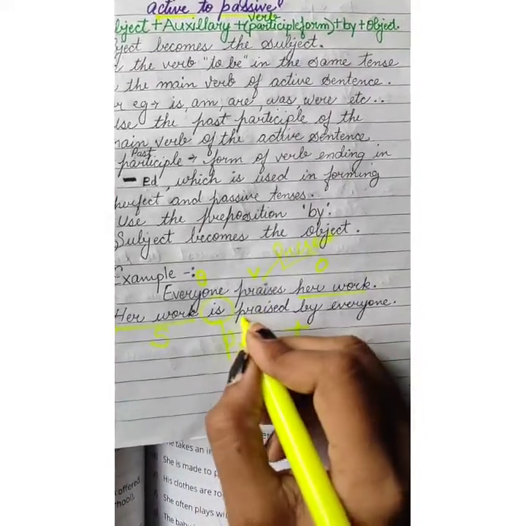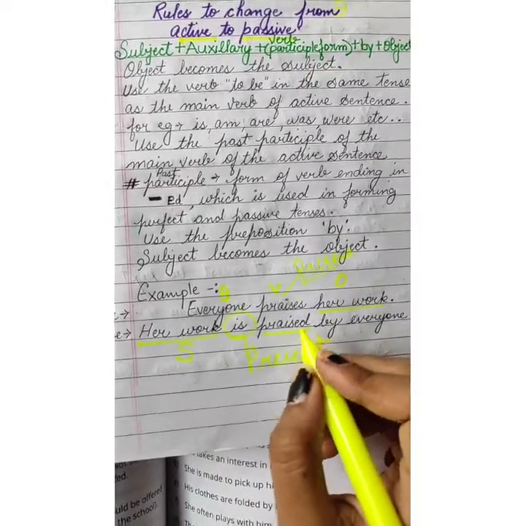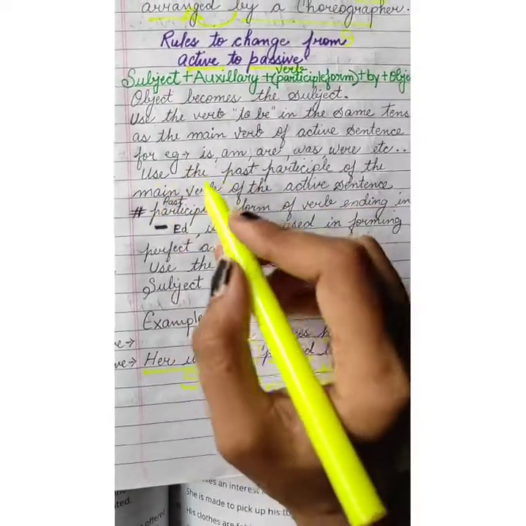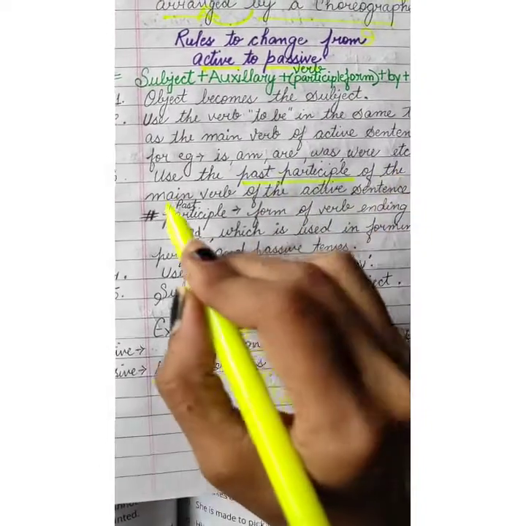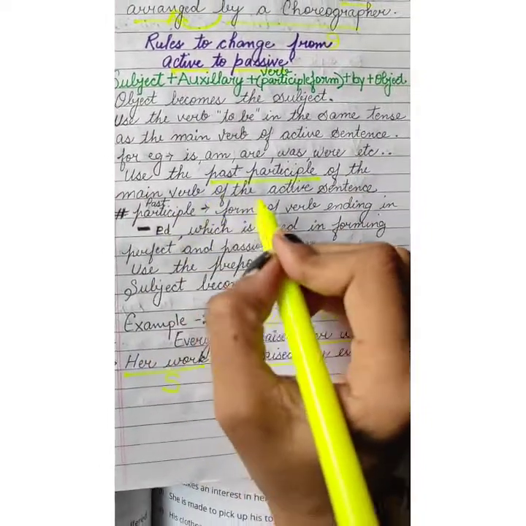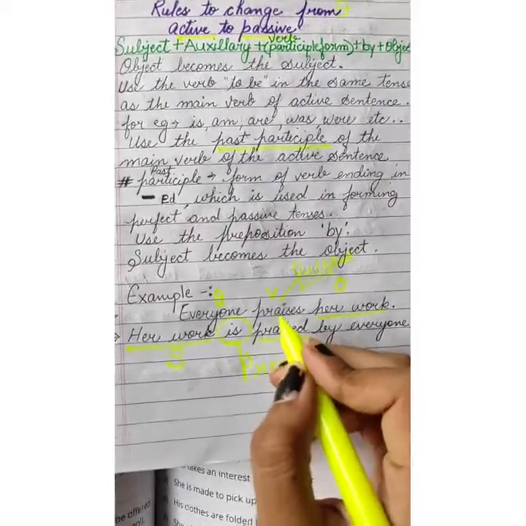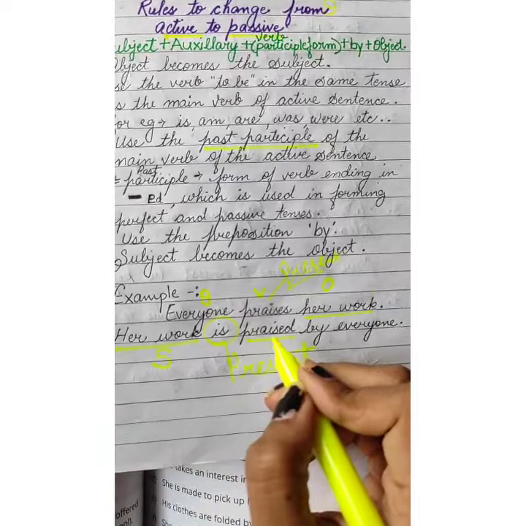Then comes the main verb. The main verb is always used in the past participle. That is the third rule: use the past participle form of the main verb of the active sentence. Whatever the main verb is here, praises becomes praised.